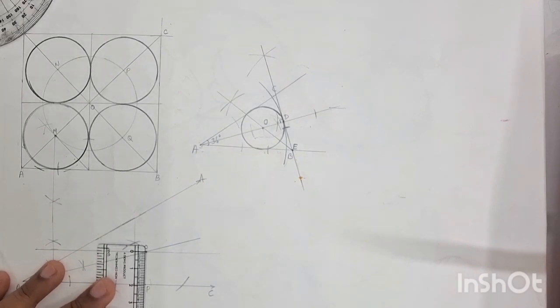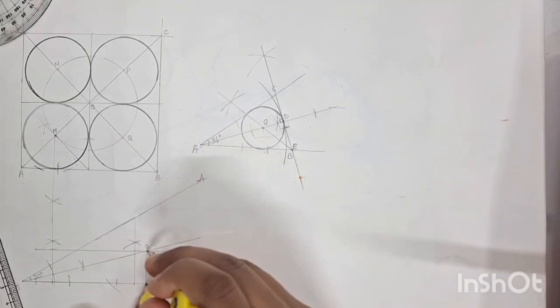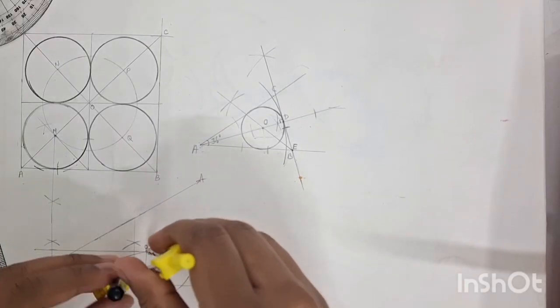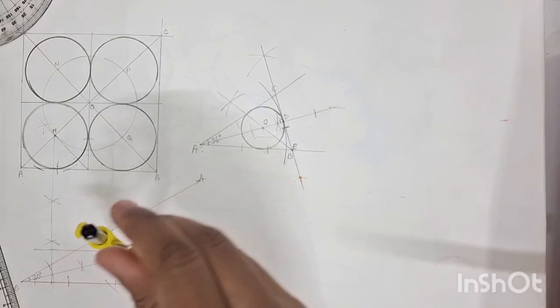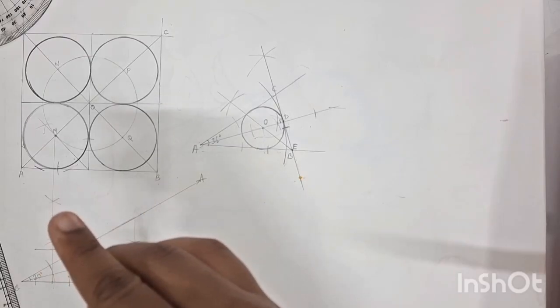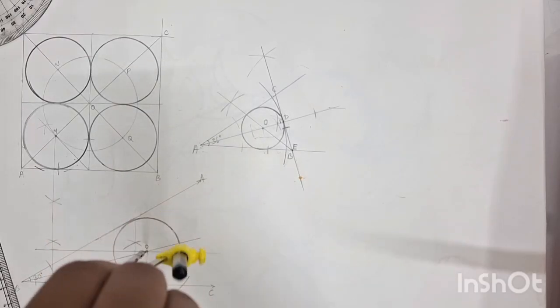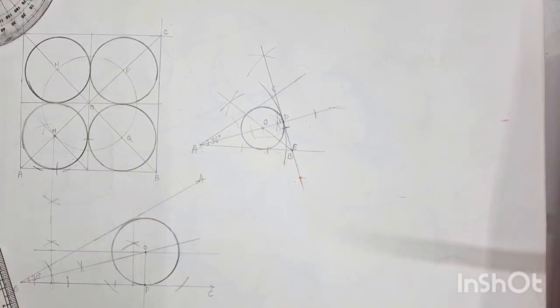It is 2 centimeter, which means we have got the radius of 2 centimeter, and now we can comfortably inscribe our 2 centimeter radius circle inside this given angle of 30 degrees. That's again a perfect construction, and the construction is completed.